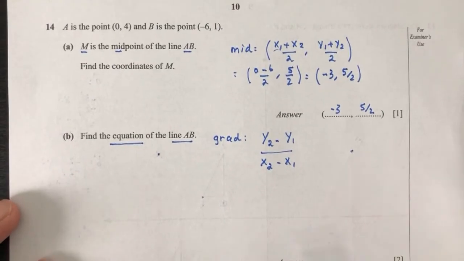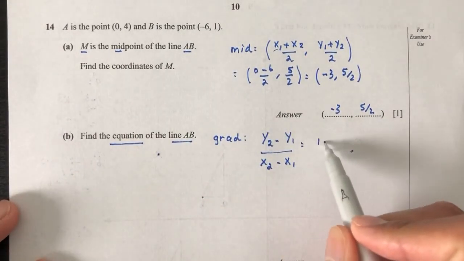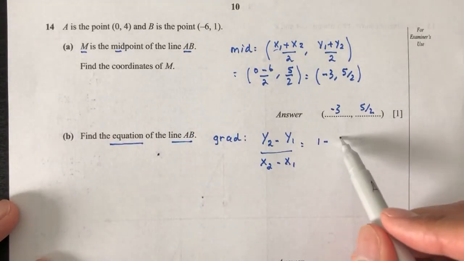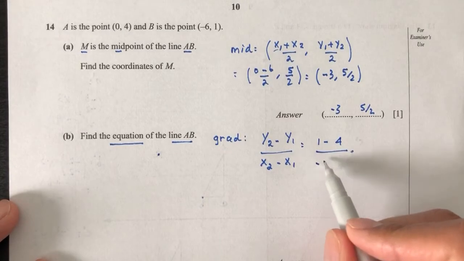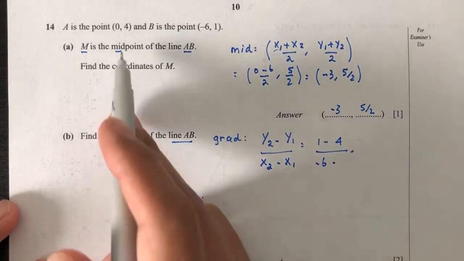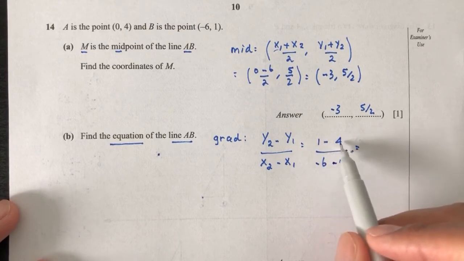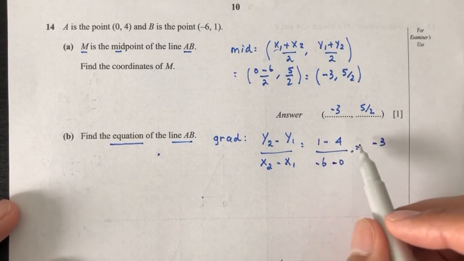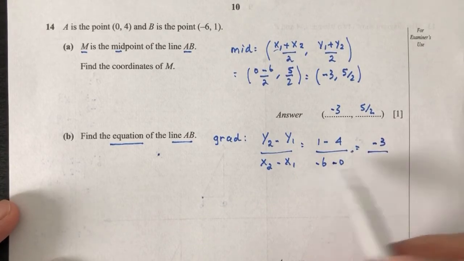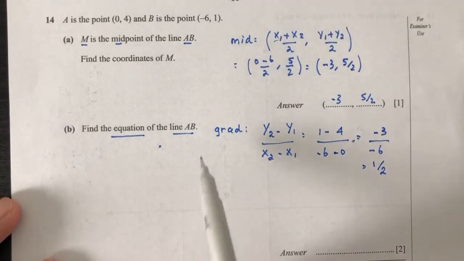So we have the points A and B. So y2 is 1 minus 4, which is y1, divided by minus 6, which is x2, minus x1, which is 0. This will become 1 minus 4, which will be minus 3, divided by minus 6. That will give me half. So we have the gradient.